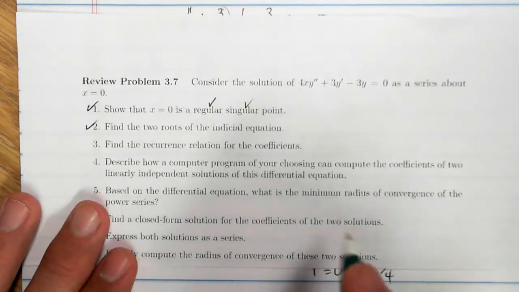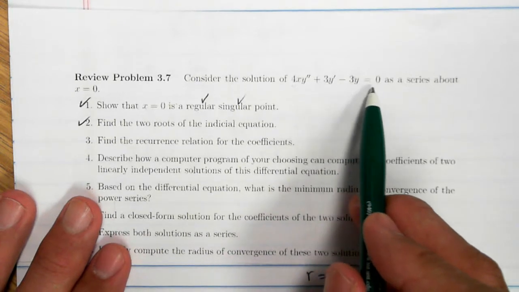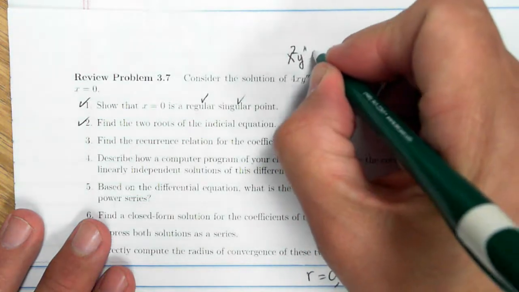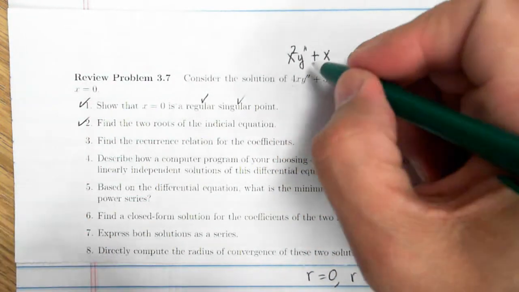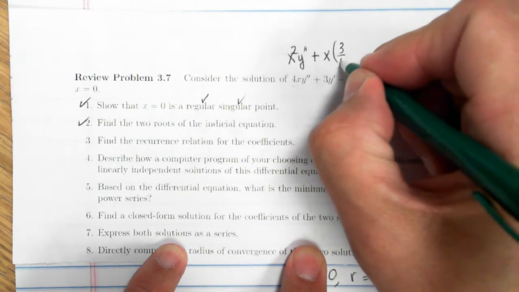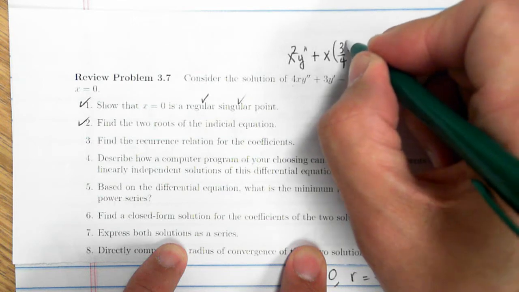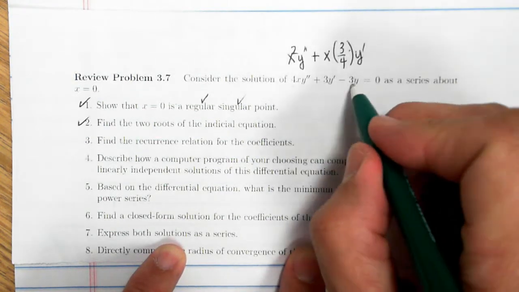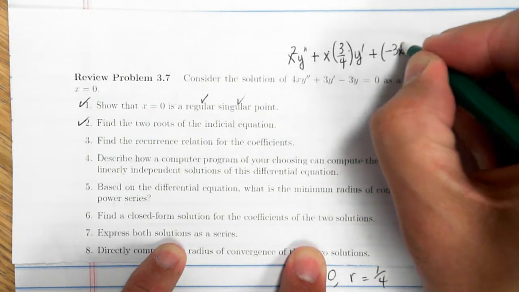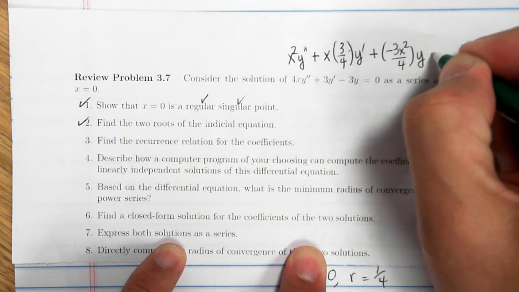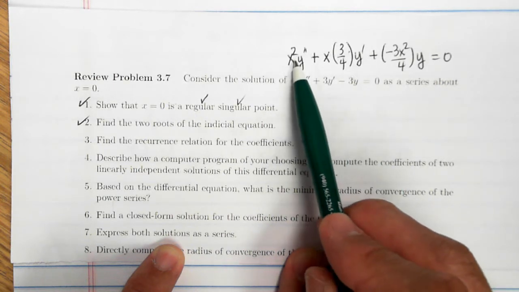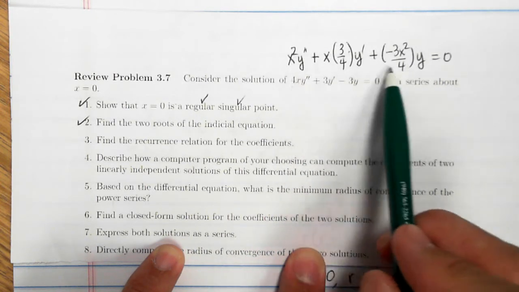So here's our differential equation, 4xy double prime plus 3y prime minus 3y equals 0. Let's rewrite this as x squared times y double prime plus x, so I'm multiplying by an extra x over 4 to make that happen. Multiplied by x over 4 gives 3/4 times y prime. Then if I multiply by x squared over 4, it gives plus negative 3x squared over 4 times y equals 0. So I've rewritten this differential equation multiplying by x over 4 to write it in this way.